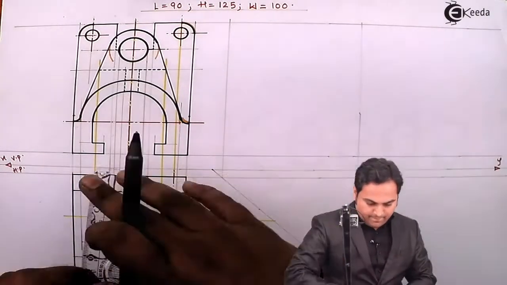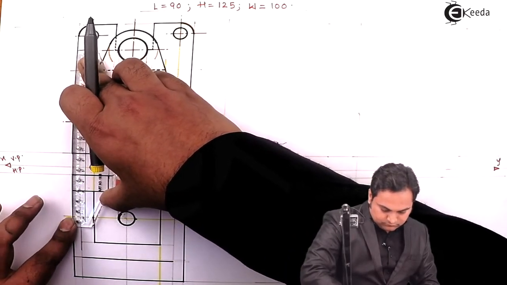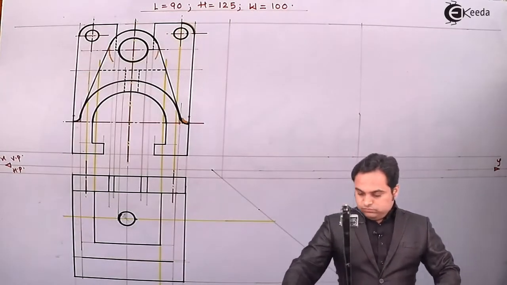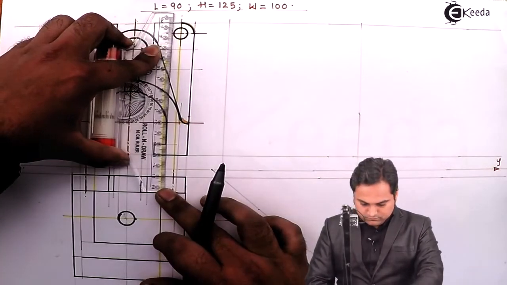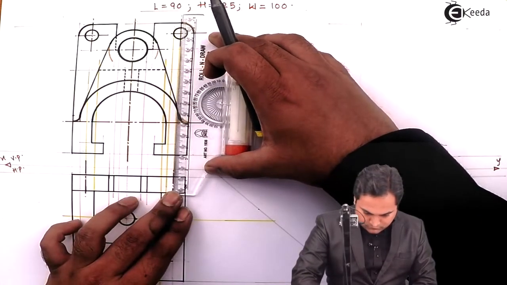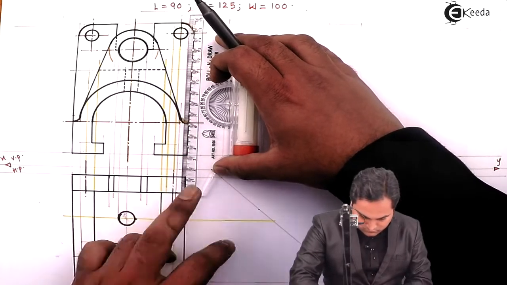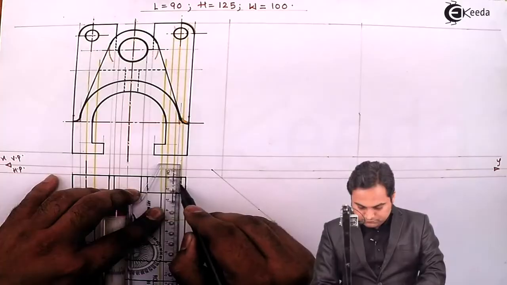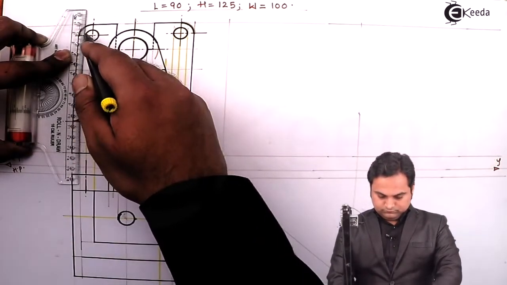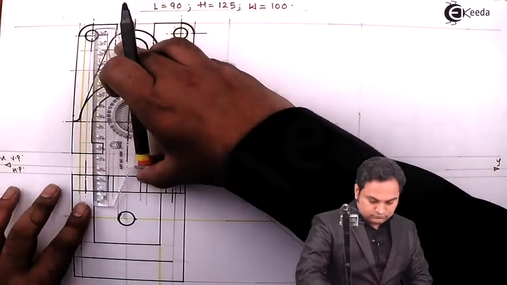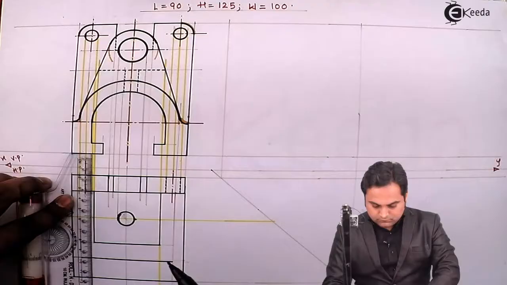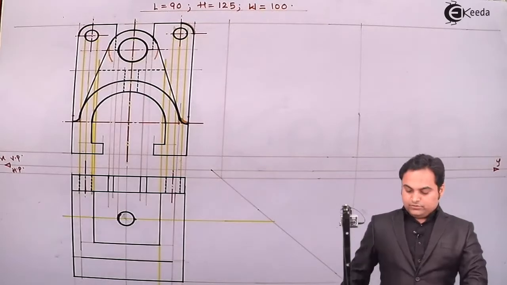Similarly, from the other side, getting the projections of the circle. So these two circles are hidden.